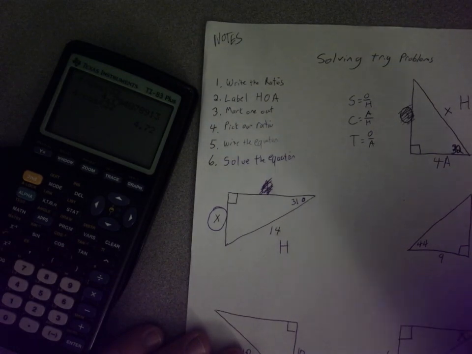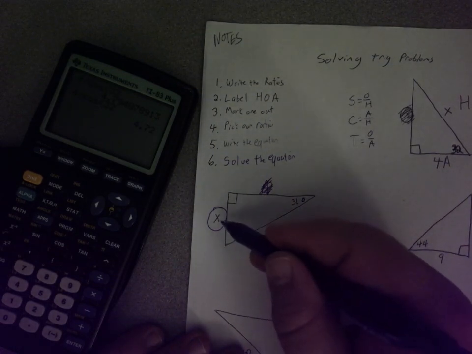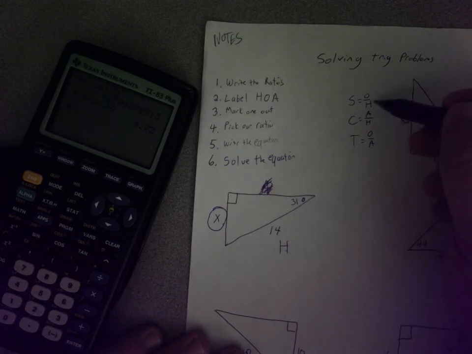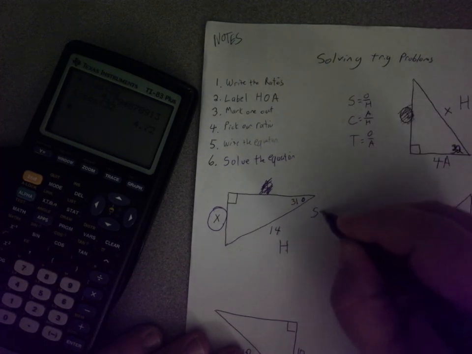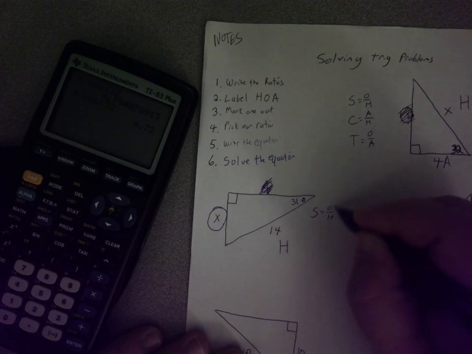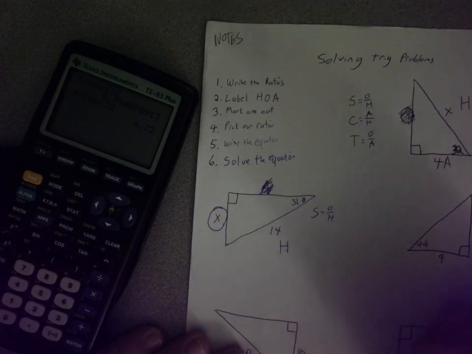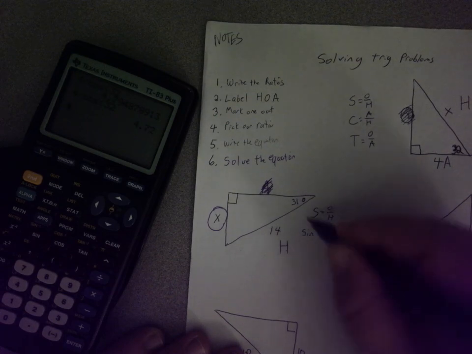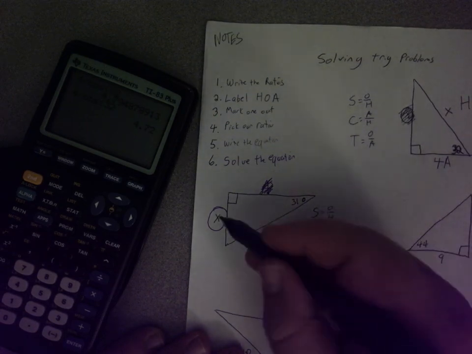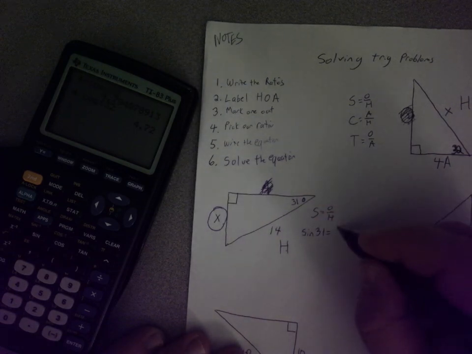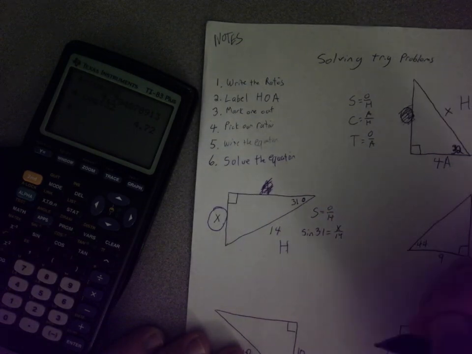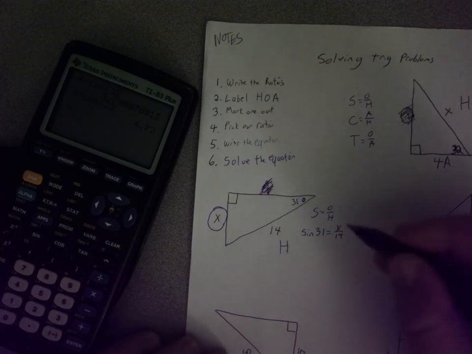And now we get to pick the ratio. Which ratio uses the O and the H? Well, that's sine right here. Sine is O over H. Some old hippie. So step 5 is we write the equation. Sine of the angle 31 equals x over 14. Sine of 31 is x over 14.